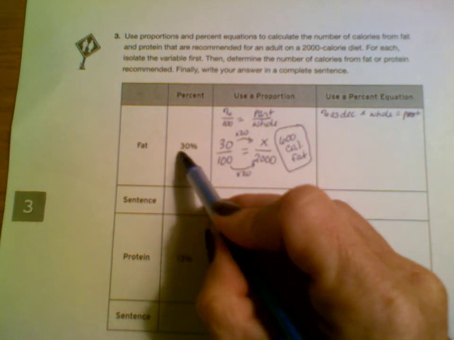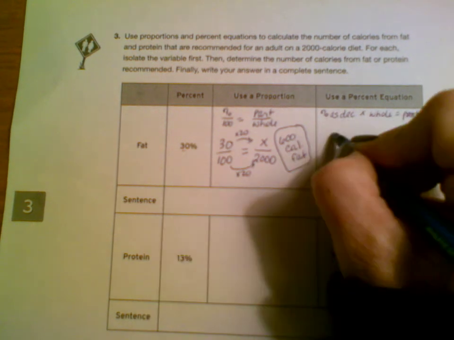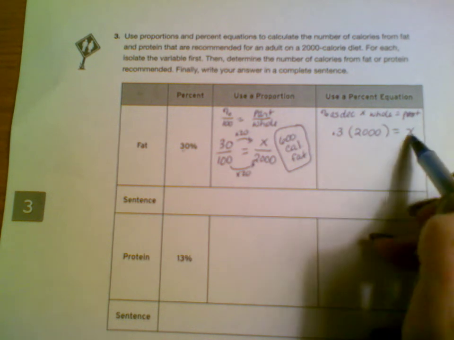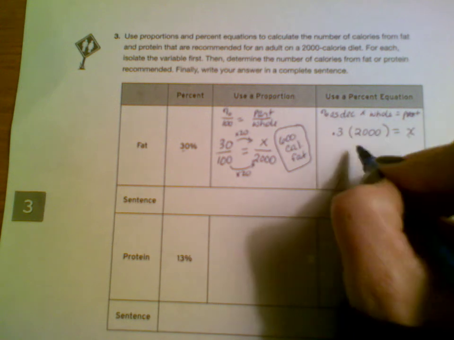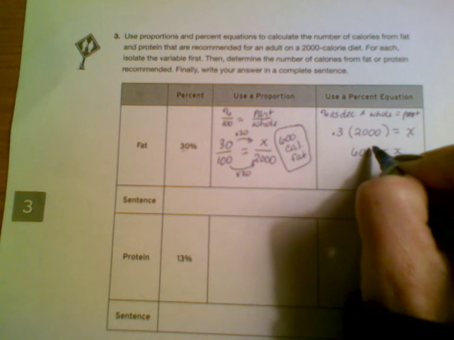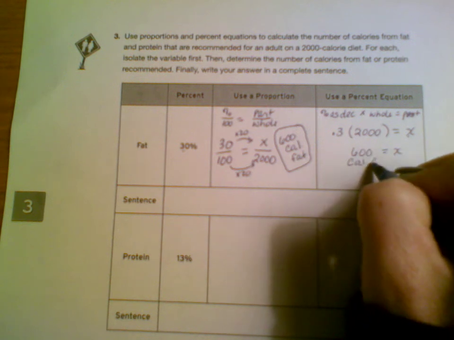If I want to do the percent equation, it's the percent as a decimal. 30% as a decimal, 0.30 times the whole. The whole was 2,000. That will equal my part, the part that's going to be fat. When I multiply these together, I will get 600 equals X. So again, 600 calories.